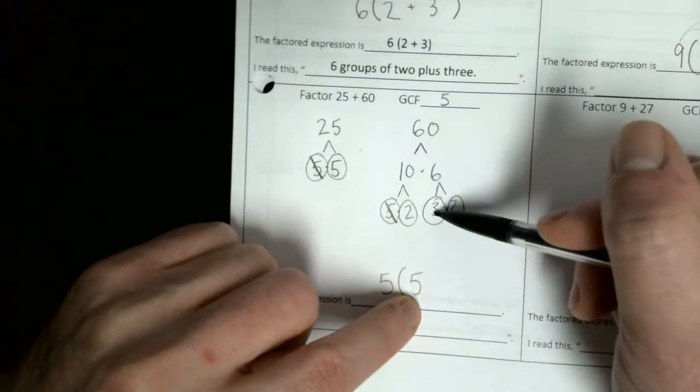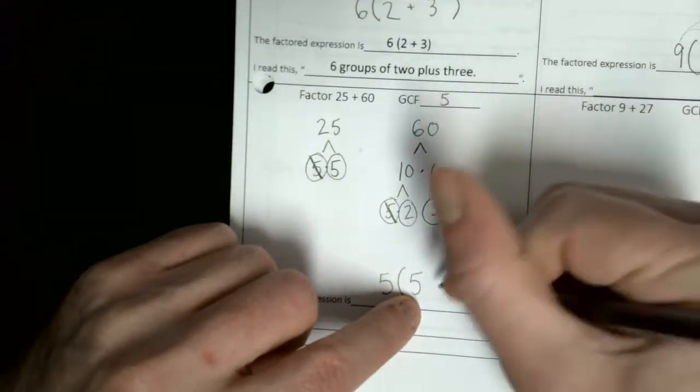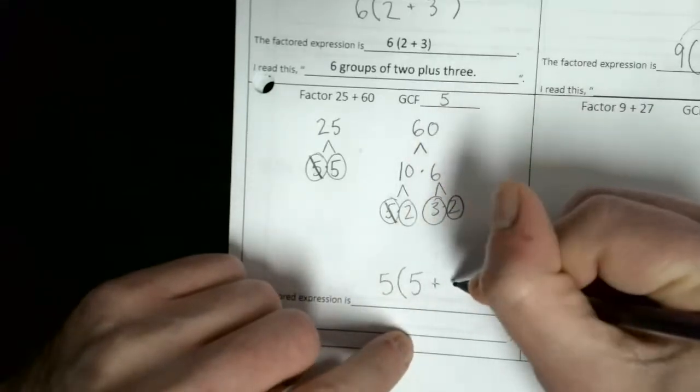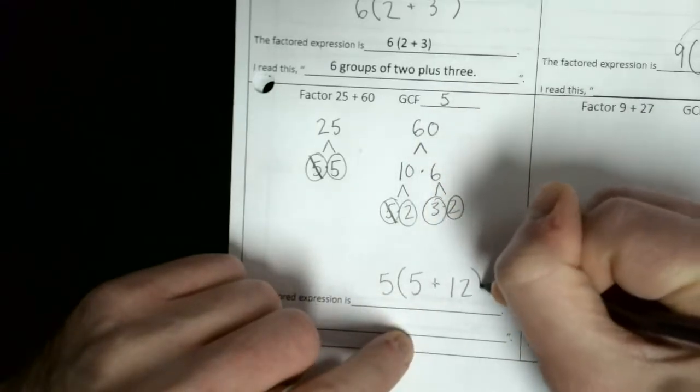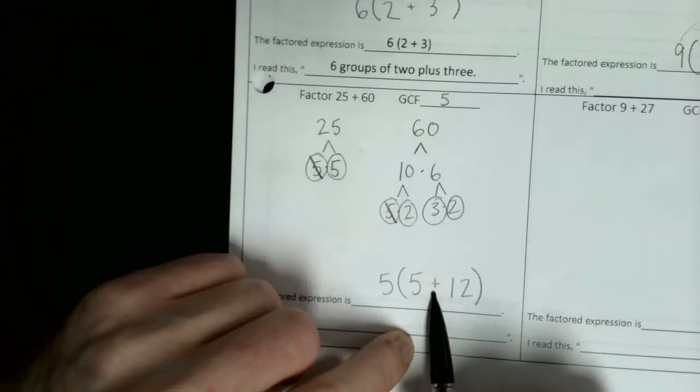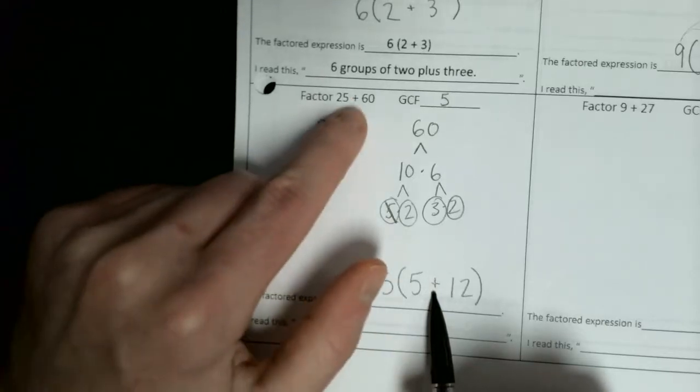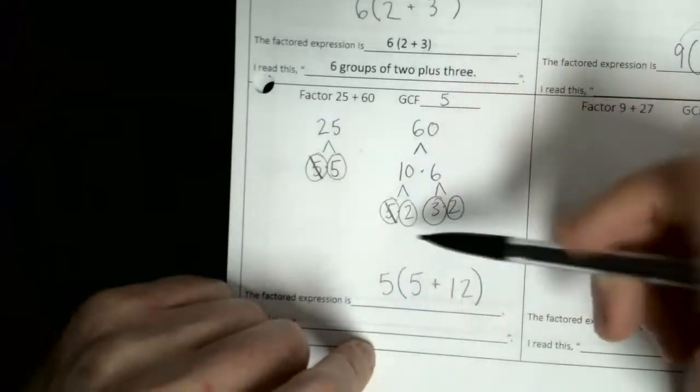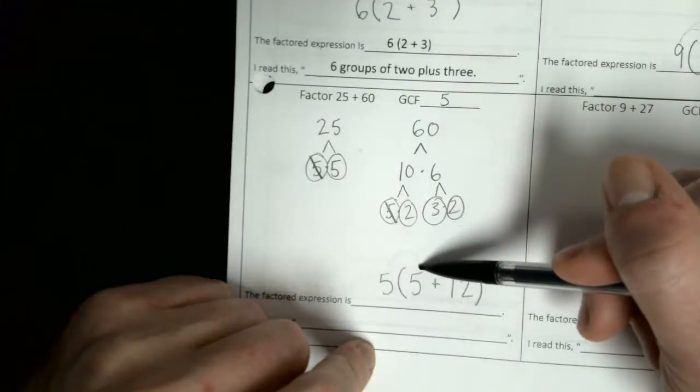2 times 3 is 6. 6 times 2 is 12. Plus 12. Key thing here, you want to have the addition sign here. This is adding. We're going to add these. Let's do that quick check I told you about before.